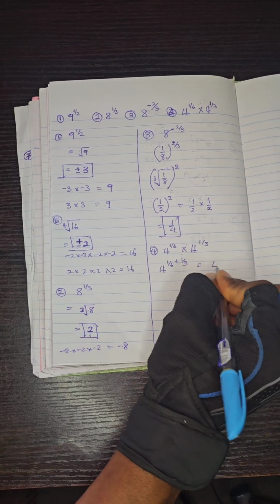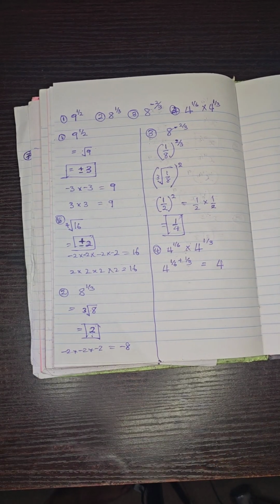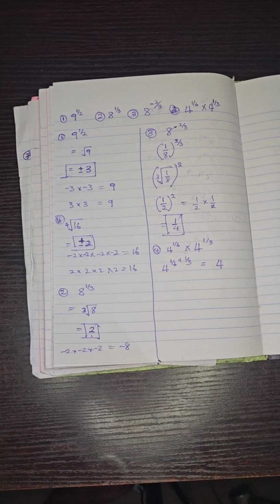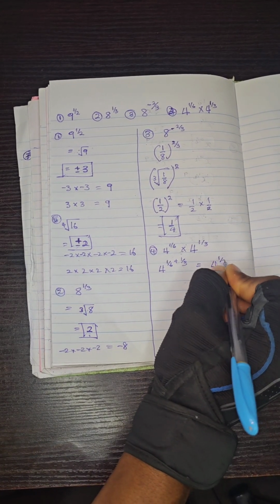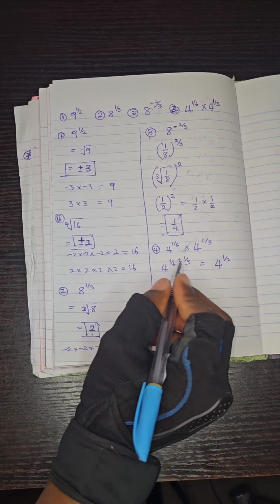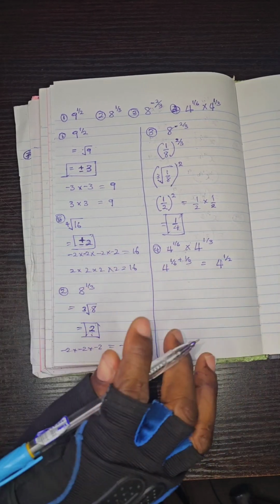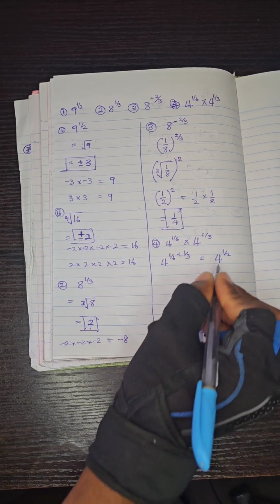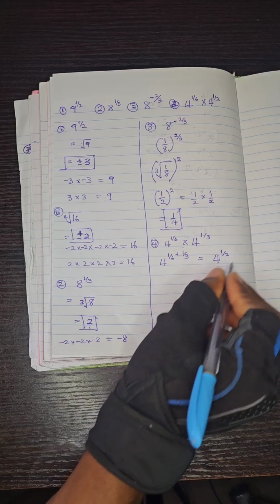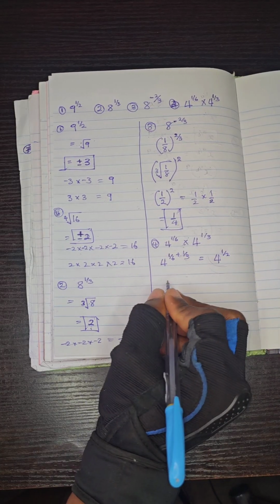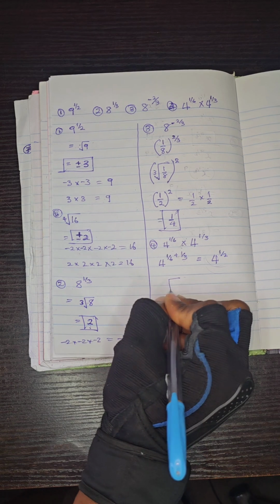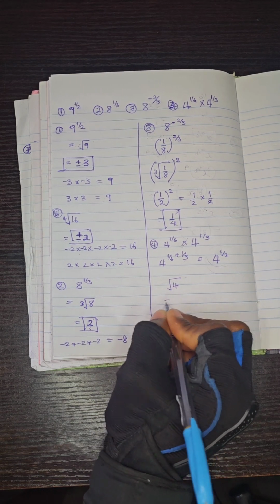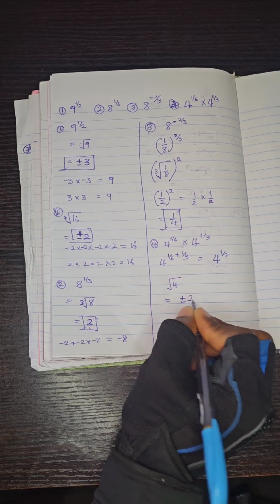When you solve this, you get 4 raised to power 1 over 2. How do I get this 1 over 2? I just added this and this. I didn't add it in this class, so this class will not be long. Then we apply our fractional law of indices here. The denominator is the root, so it will be the square root of 4, which we said earlier is plus or minus 2.